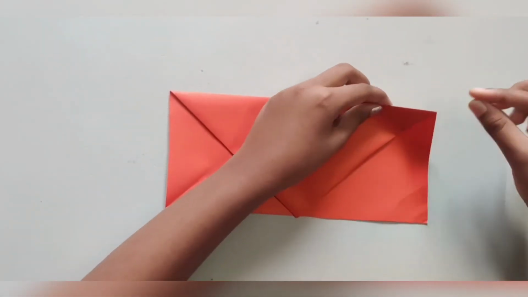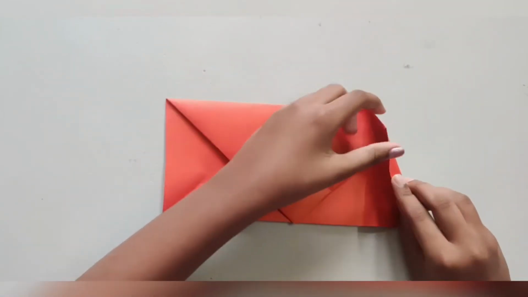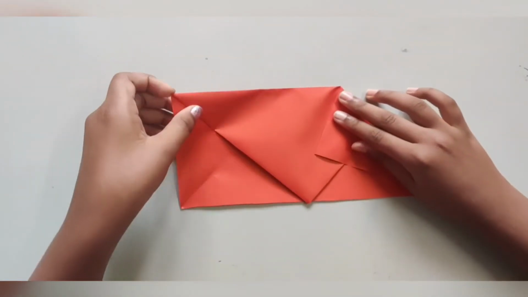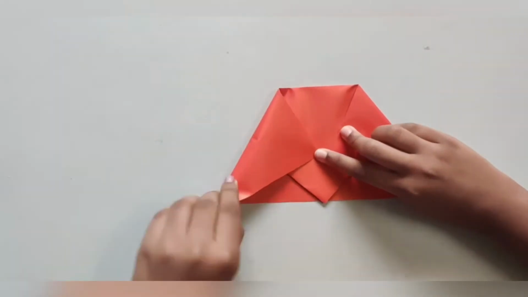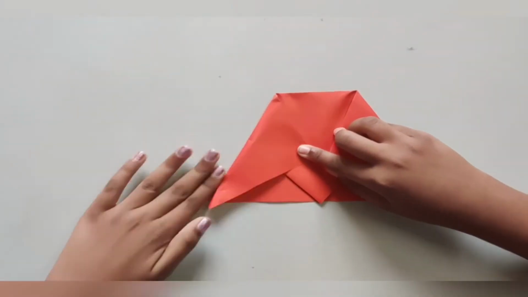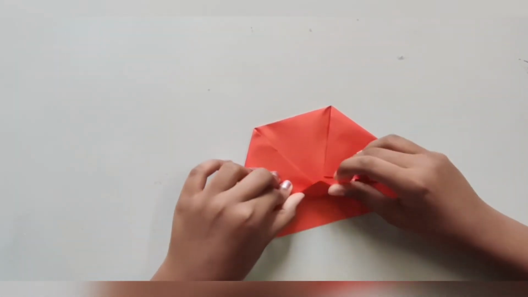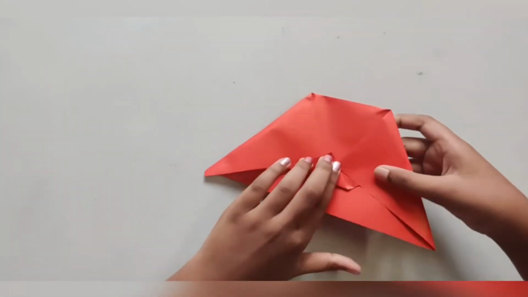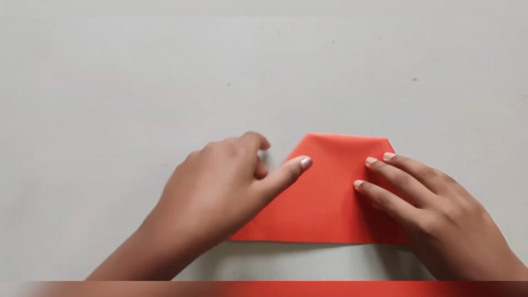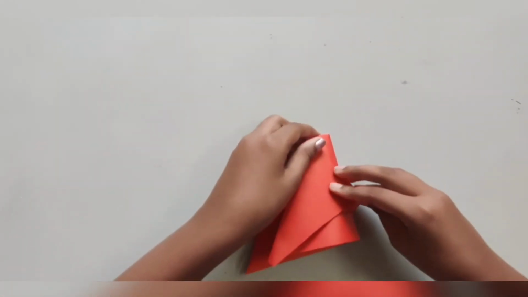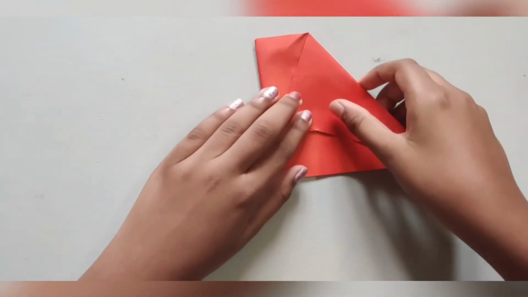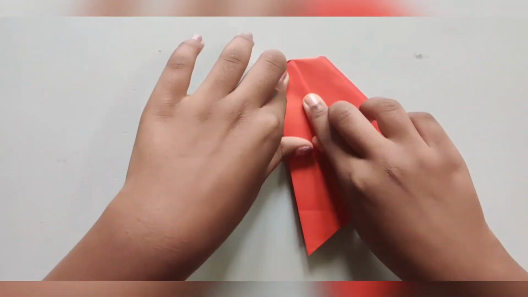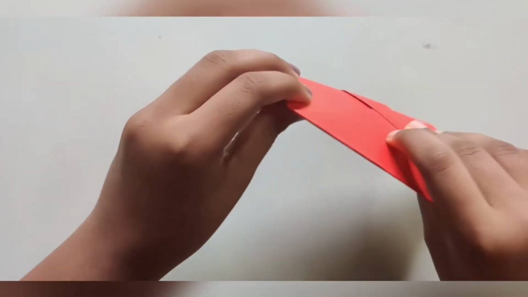Now take this corner and fold it like this. Fold the other edge as well. Now take the small triangle and fold it like this. Turn it over and fold in half. Now fold the other edge like this. Do the same on the other side also.